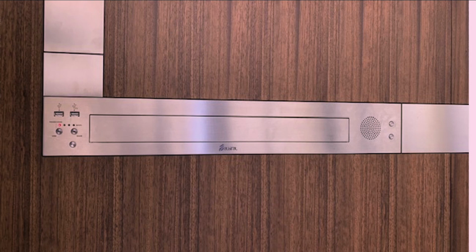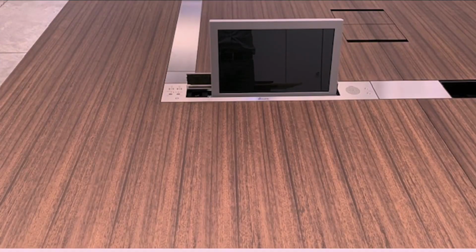This is another one where we also have a speaker integrated. We have a couple of USB connectors integrated on the left-hand side, and then we have the 3 buttons for viewing, sharing and priority, and we have the LED indicators that show what input you're using.